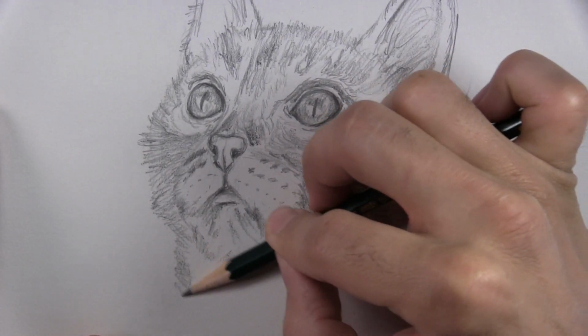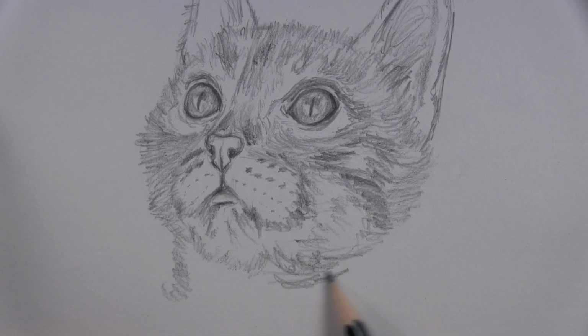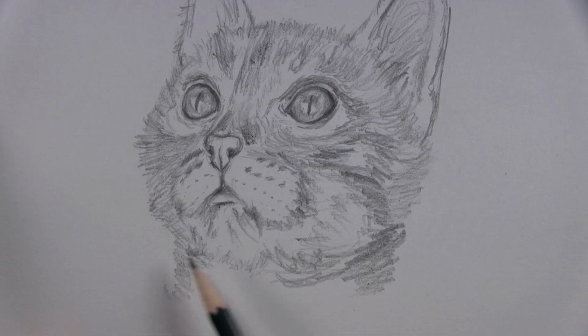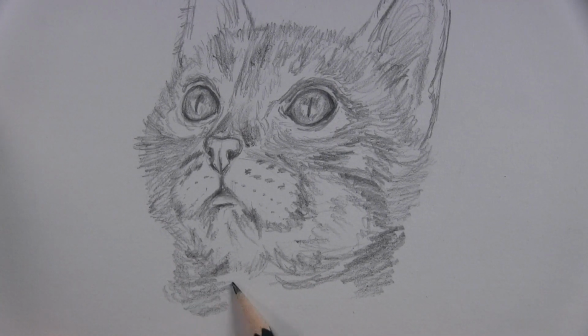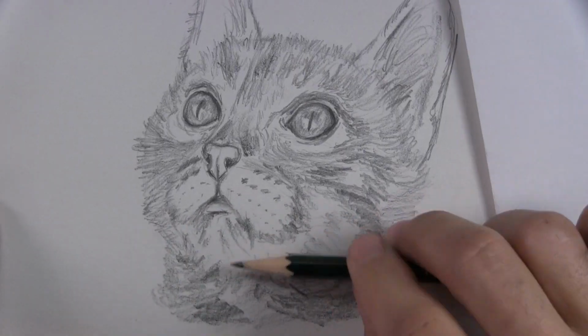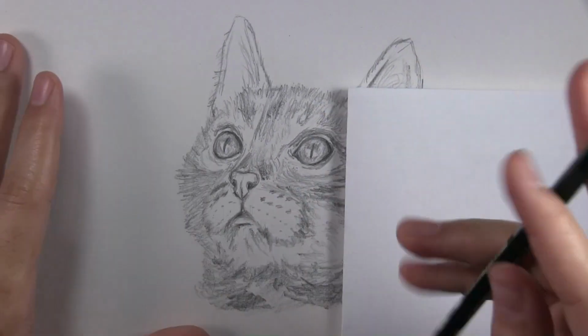Begin loosely sketching some fur to signify the neck of the kitten. The fur on the sides of the neck go in the same direction as the fur on the sides of the face. Make the fur directly under the mouth area slightly darker, as well as the fur on the right side. Darken the outline of the nose.